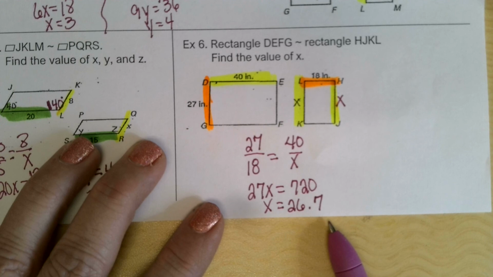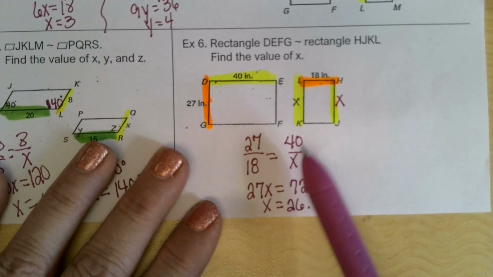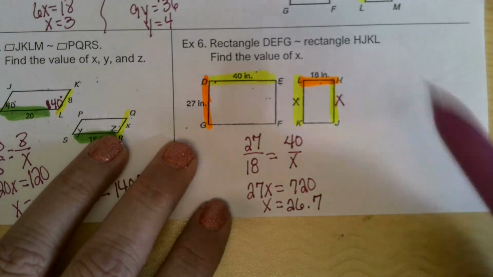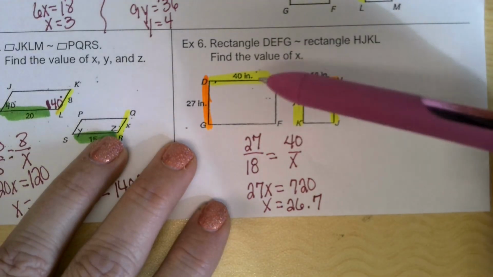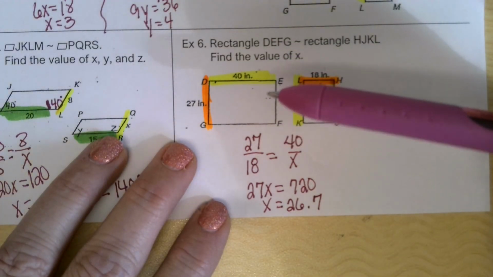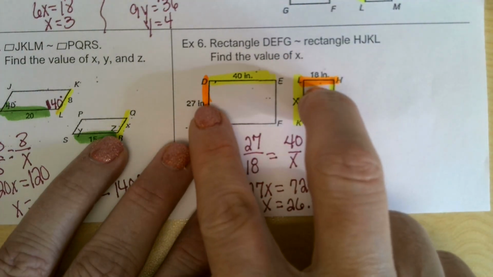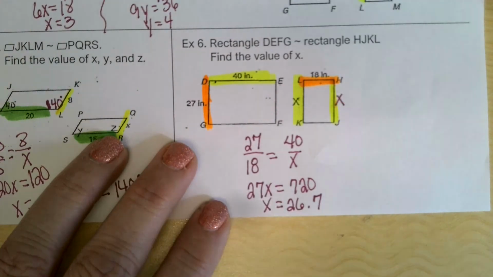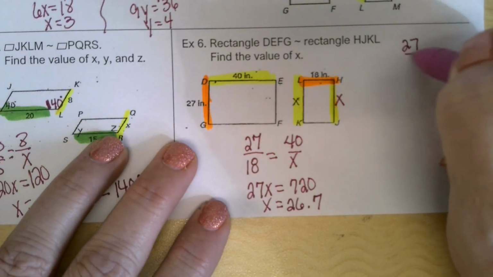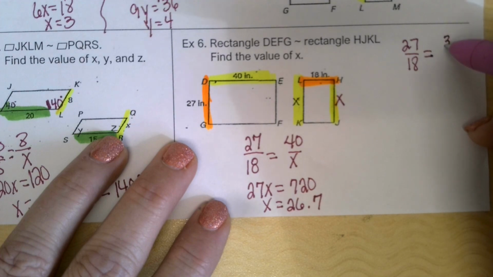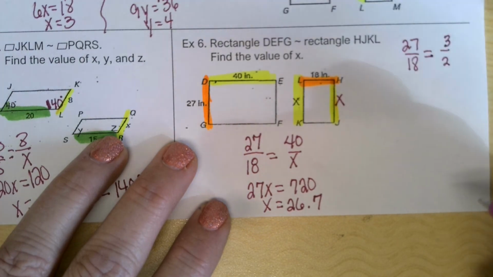Guys, you shouldn't have to pick up your calculator to do this. I want to show you how quickly you should be able to do this. If I asked you what the scale factor of this figure was, you can get the scale factor by putting the orange over orange. What does 27 over 18 reduce to? 27 over 18 reduces to 3 over 2, because 9 goes into 27 3 times, 9 goes into 18 2 times.